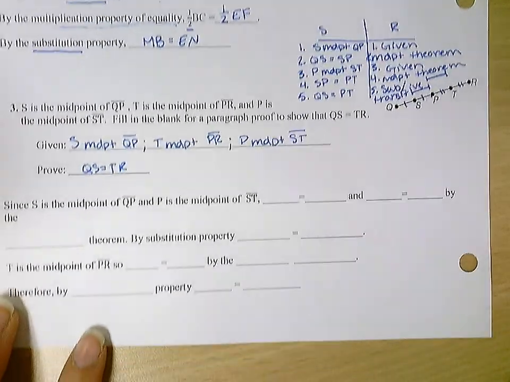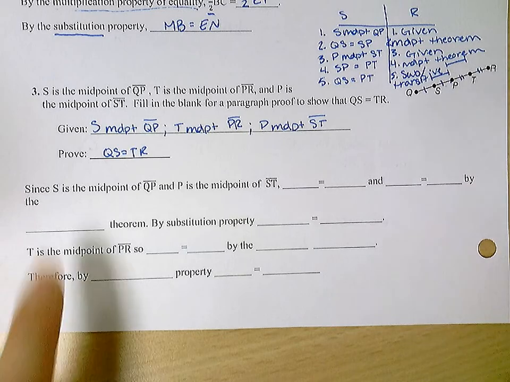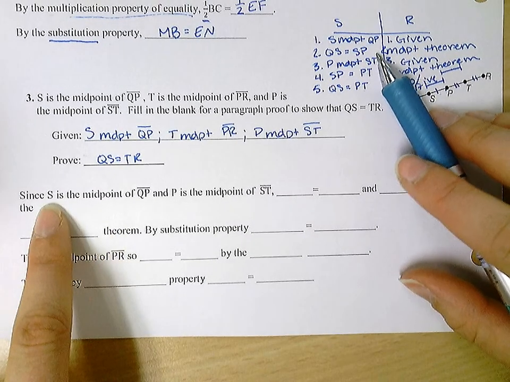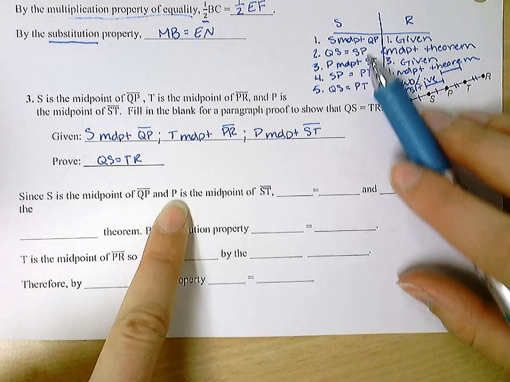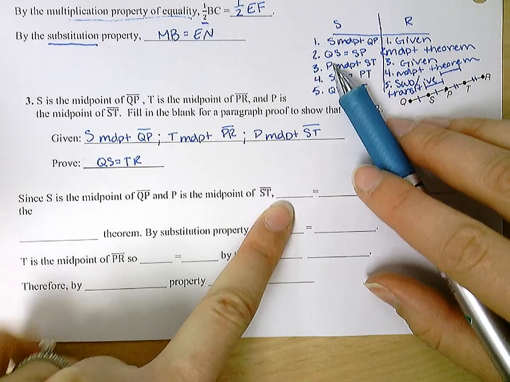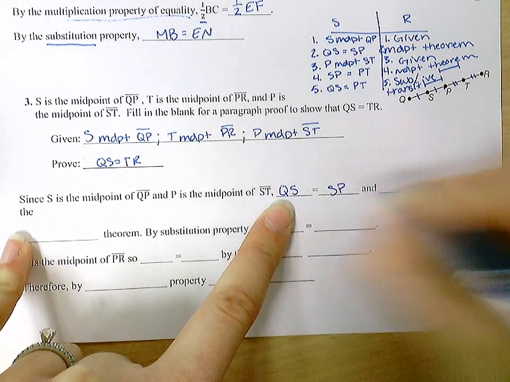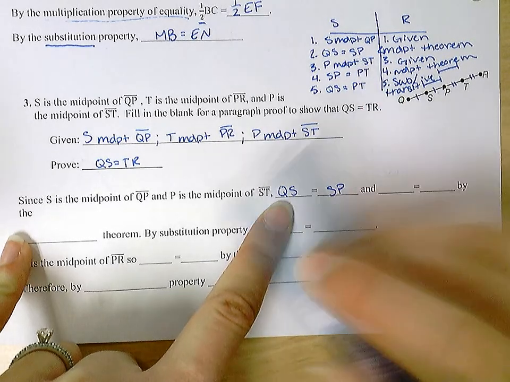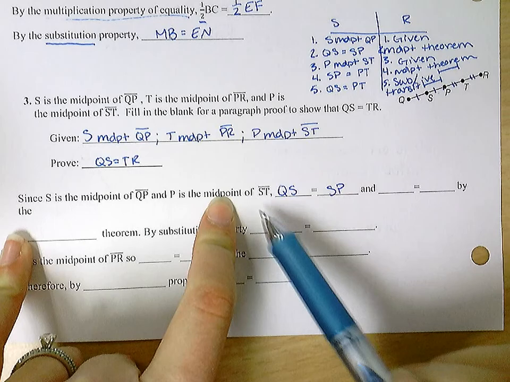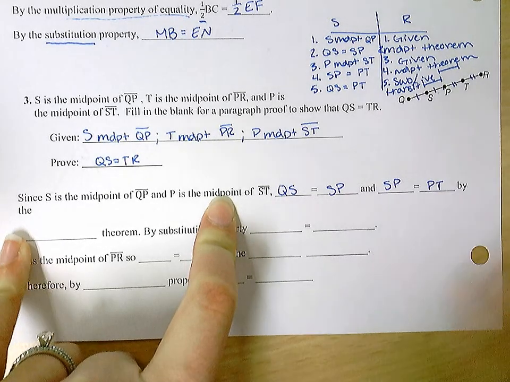I'm just going to keep going into the actual proof down here so you can see what's going on. Using my 2-column proof, I had S is the midpoint of QP and P is the midpoint of ST. So I can say QS equals SP. That's where I used S as the midpoint. Now using P as the midpoint of ST, we said SP is equal to PT.